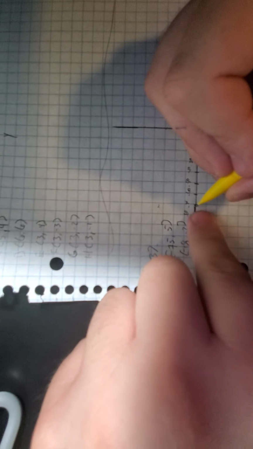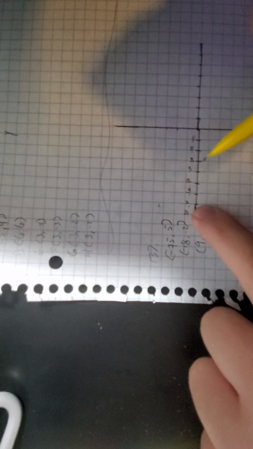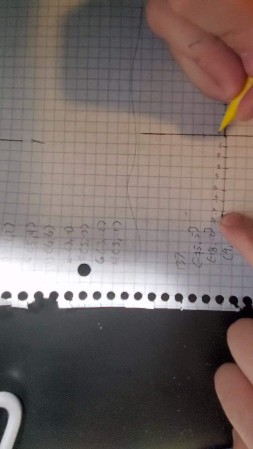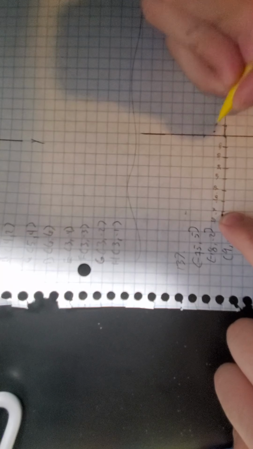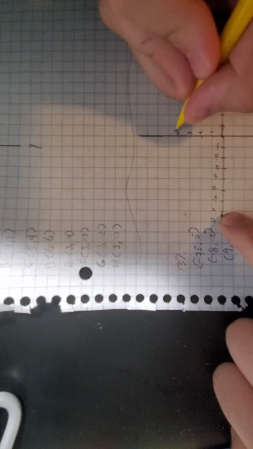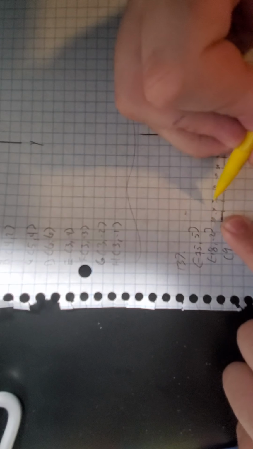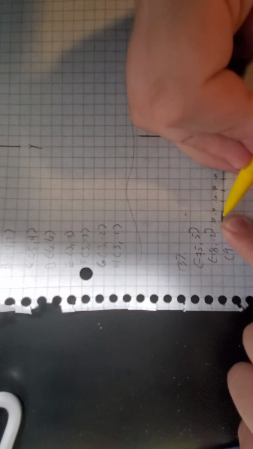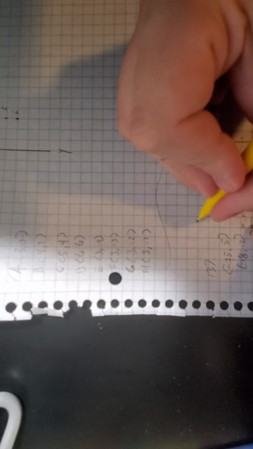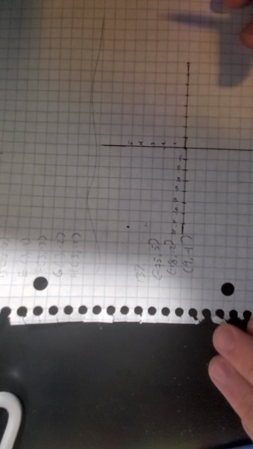So kind of halfway through the negative 70 and negative 80 is going to be 75. Now we're going to go up 5. So 1, 2, 3, 4, and 5. So we're going to go up 5 lines. 1, 2, 3, 4, and 5. Roughly right about there is where our point should be.